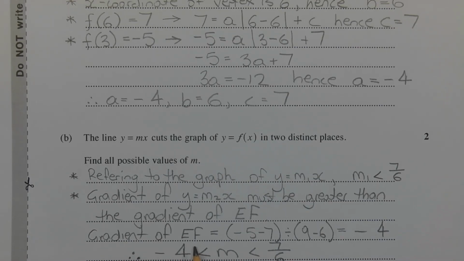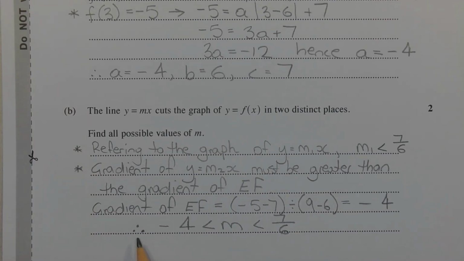So the gradient of EF is equal to negative 5 minus 7, that's y2 minus y1, divided by 9 minus 6, that's x2 minus x1, rise divided by the run. And that gives us negative 4. Therefore, m must be greater than negative 4 and less than 7 over 6.